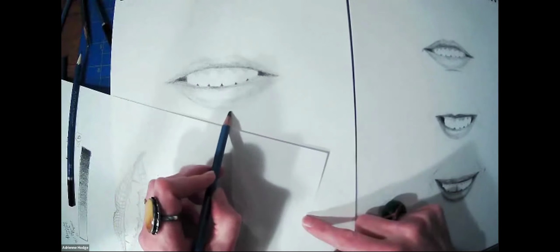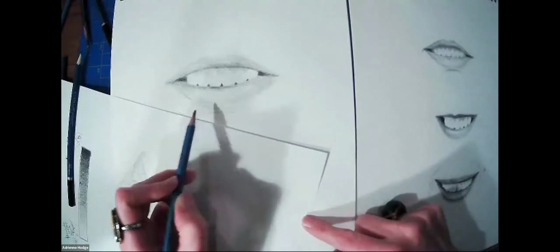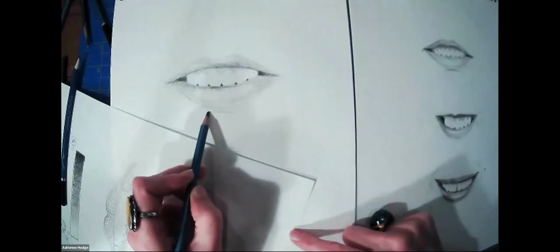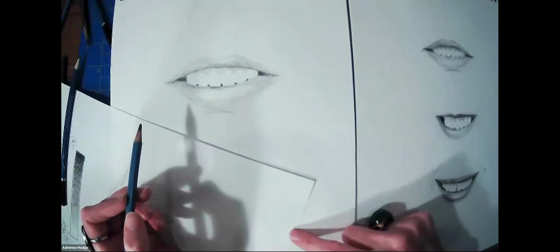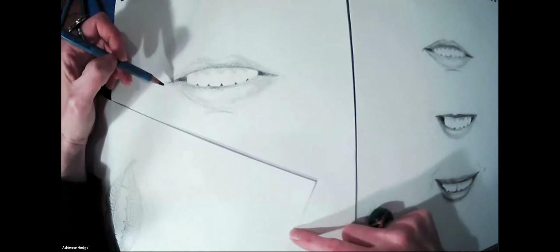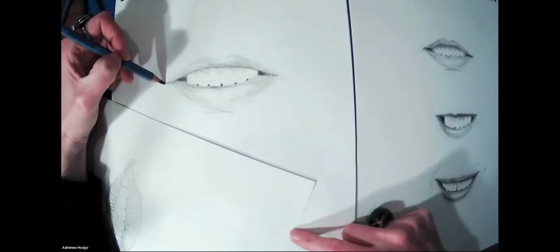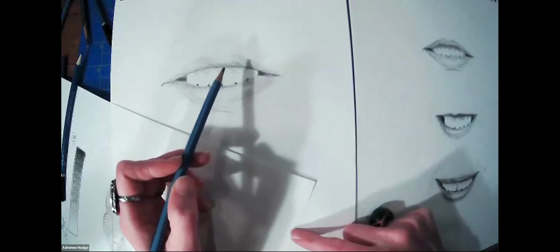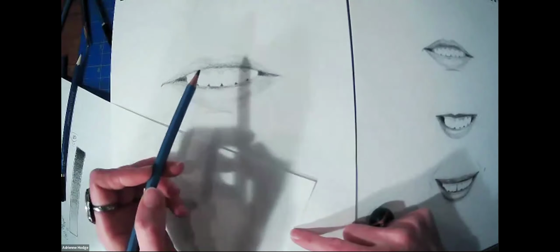All right, and then we've got that little shadow on the underneath, like the little cleft under the bottom lip. And then I'm not really doing those smile lines on Jack as much here, but we're going to do them on the drawing of my teeth and of Lauren's.